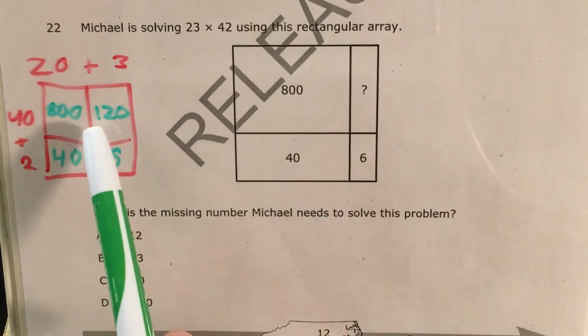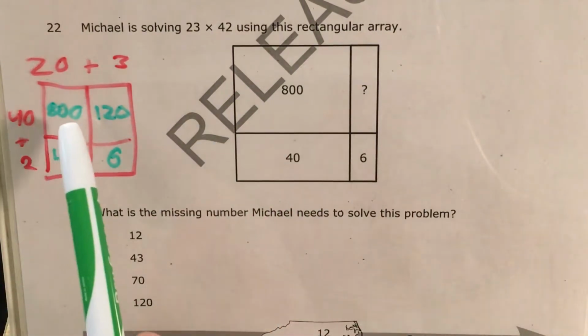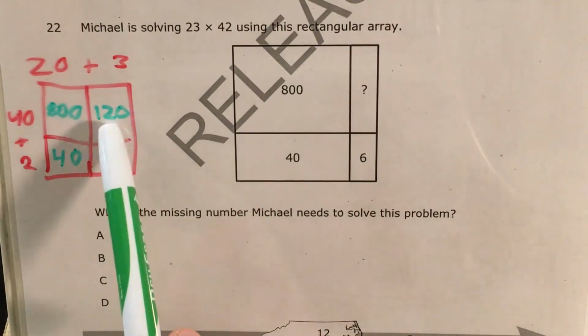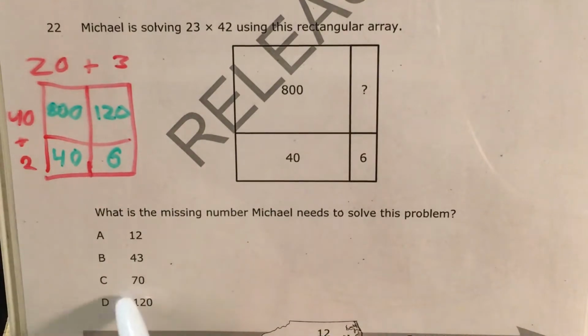So if I can compare this diagram to this one, I can see that 800 and 800, 40 and 40, 6 and 6, my missing number is 120, which matches choice D. But now I also want to ask the question, what if I see a problem like this, and I have no idea what this whole box thing even means? Well, the way we're going to do that is a little trickier.